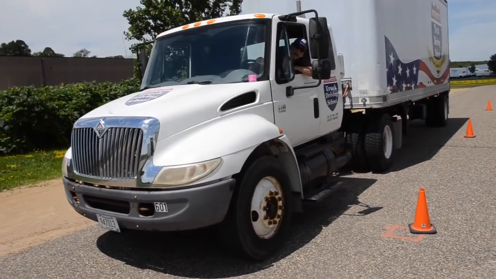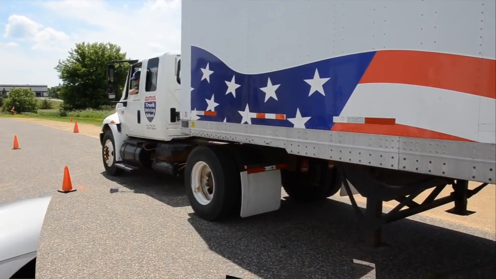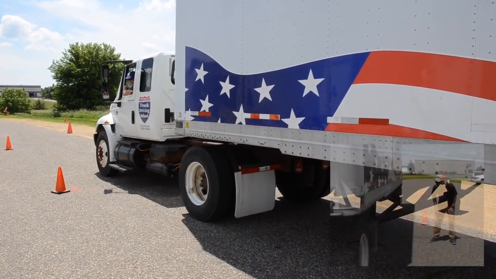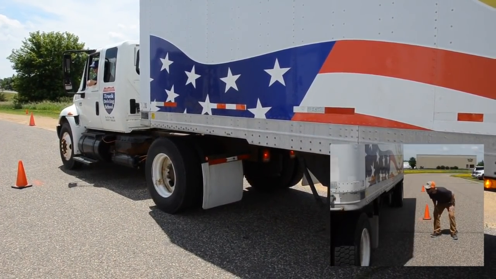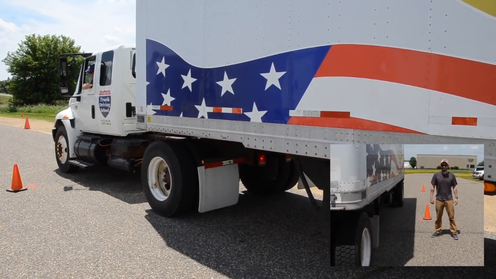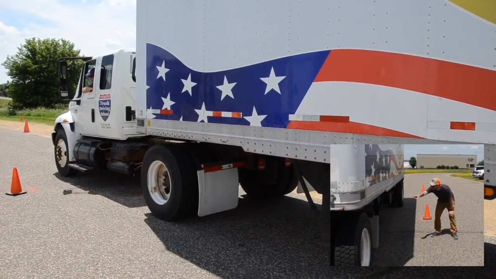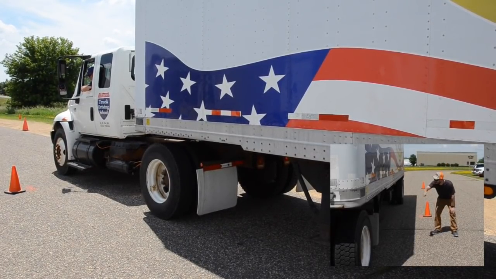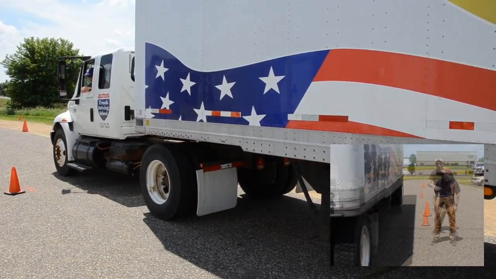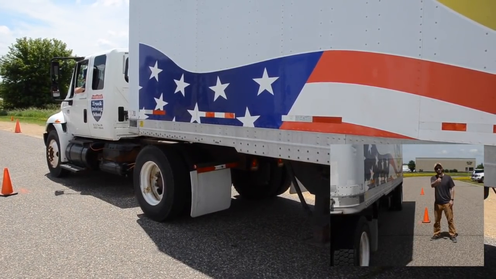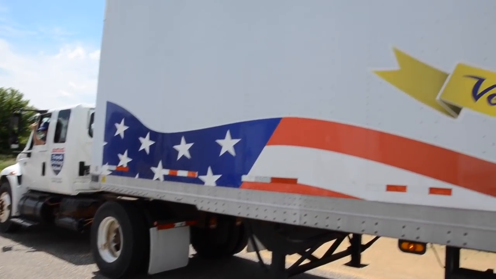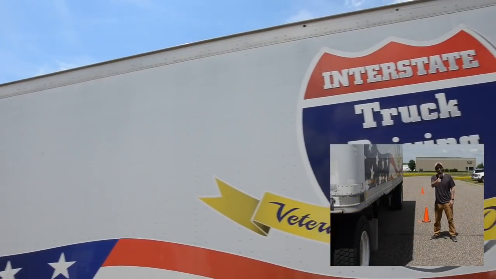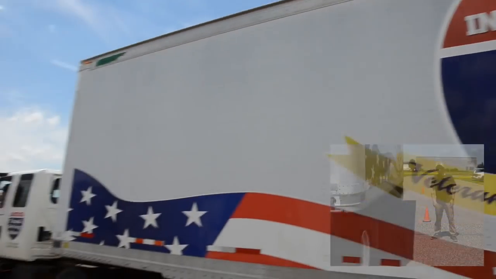I'd like to check the rear lights. All right, are my tail lights operating left and right? My brake lights working? My left signal? My right signal? My four-way flashers? Are the clearance lights operating on the top of the trailer? Thank you. All right, let's go back to the rear of the trailer, please.